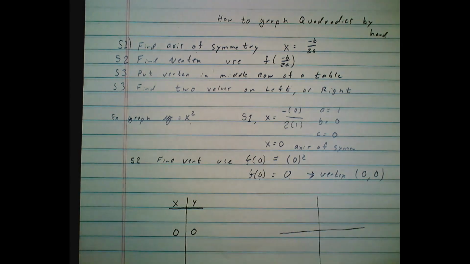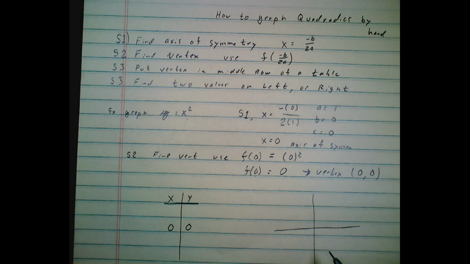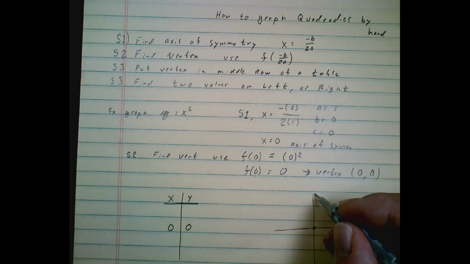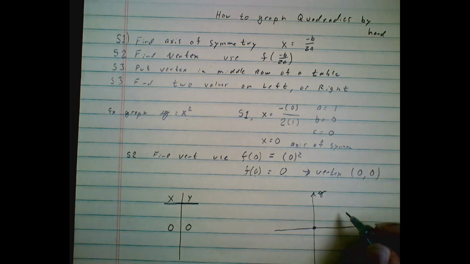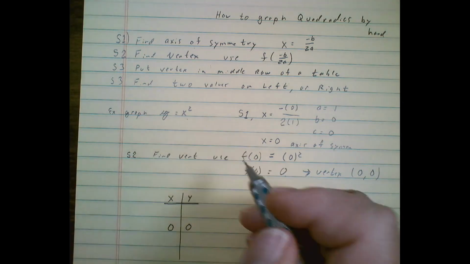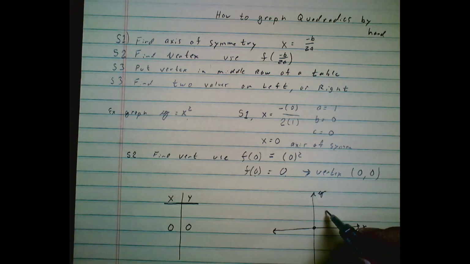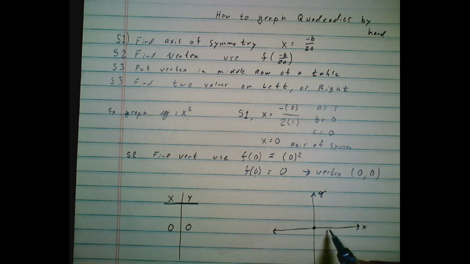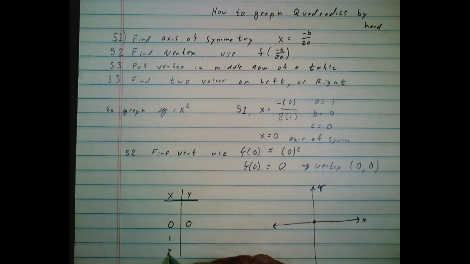Let's take a look at what this graph should look like. We have a vertex right here at 0, 0. If this is y and this is x, I know it goes up this way, so it'll look something like that. I like to work with positive numbers, so let's work with 1 and 2.